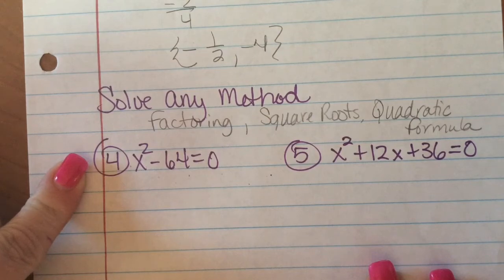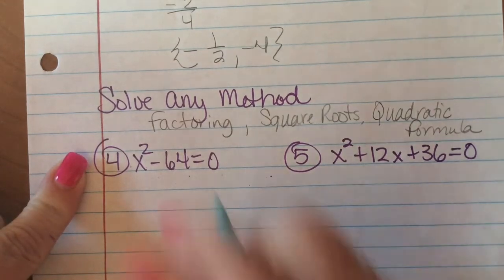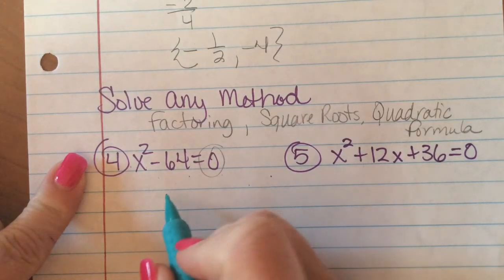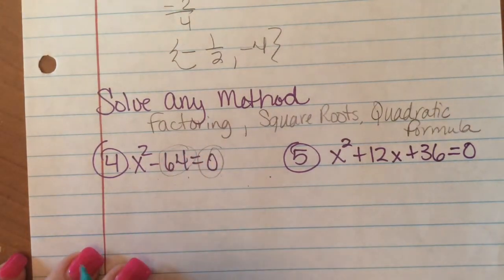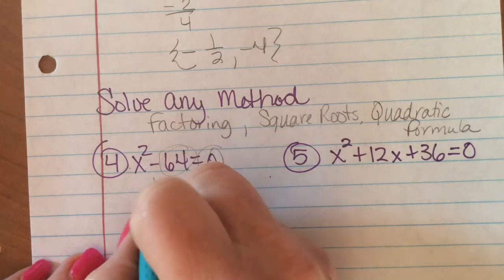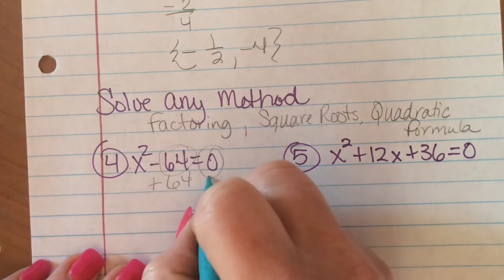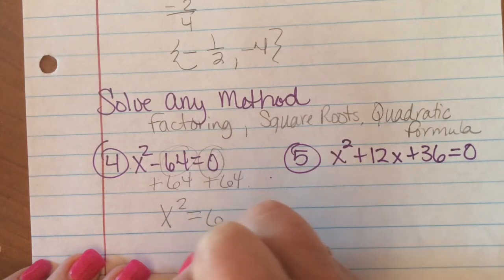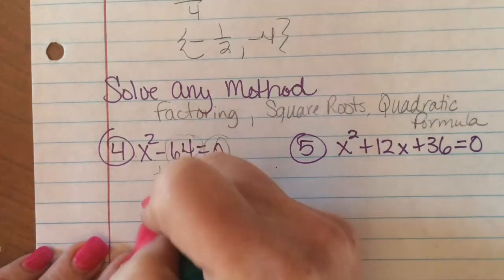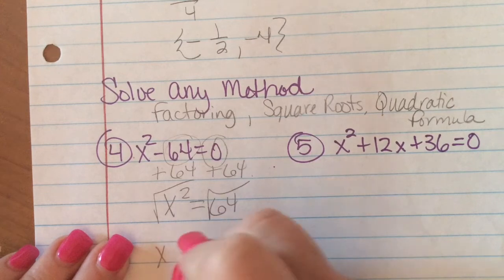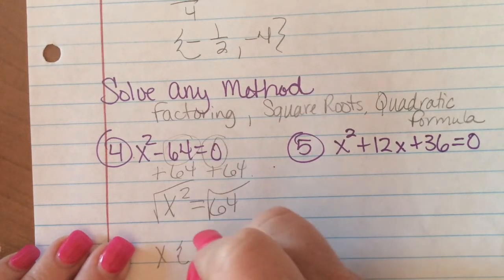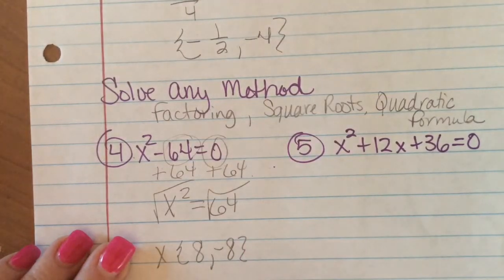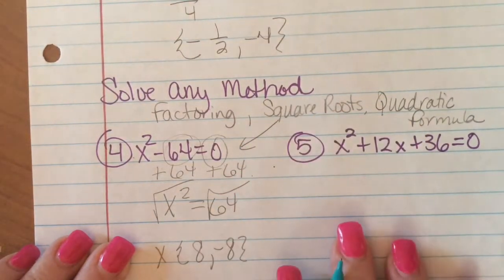I've got this one. It says x squared minus 64 is equal to 0. Anytime you see a 0 and an equal sign, it means you have to solve for something. I see this and I know 64 is a perfect square. I'm going to add 64 to both sides. Now I've got x squared is equal to 64. Square root it. X is equal to, and if you guys remember, you'll get a positive 8 and a negative 8. Okay, so there's the square root method.